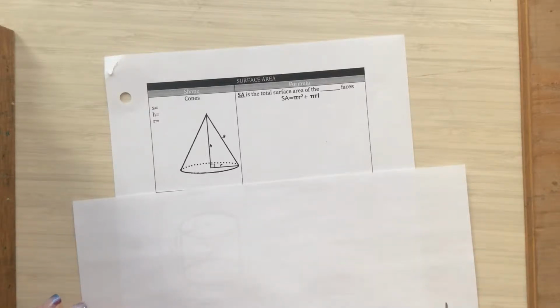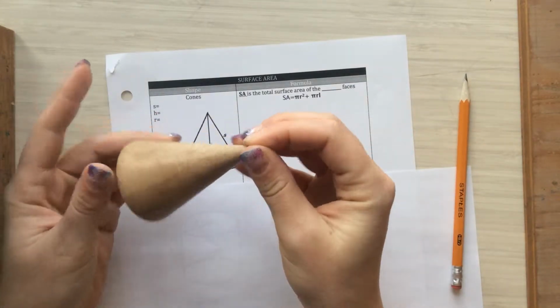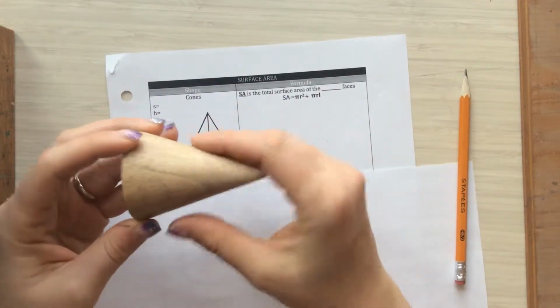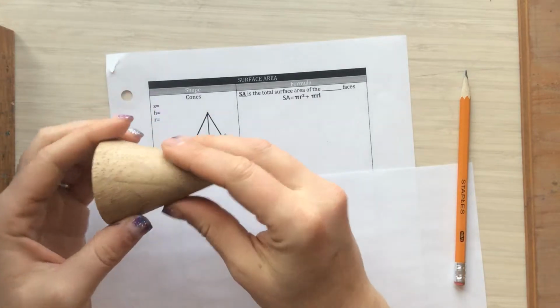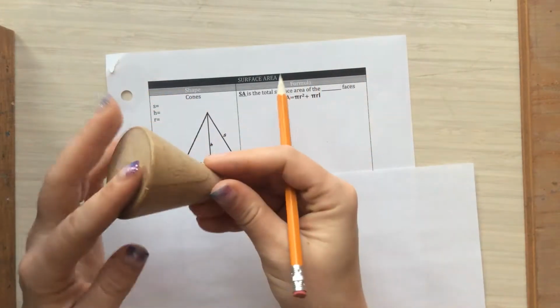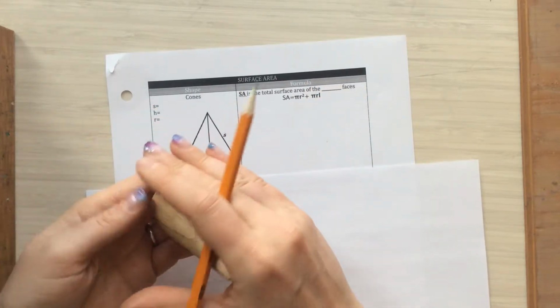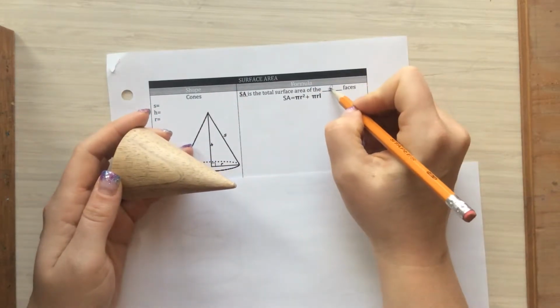We're just going to get ready here to do some surface area of cones. As you can see here, we have this fancy cone that we're going to figure out how much paint we need to cover the outside of it. So if we're looking at it, the surface area is the total area of how many faces? Well, there's two separate areas that we're needing to figure out. We need to figure out the bottom and this top cone part. So that gives us two.